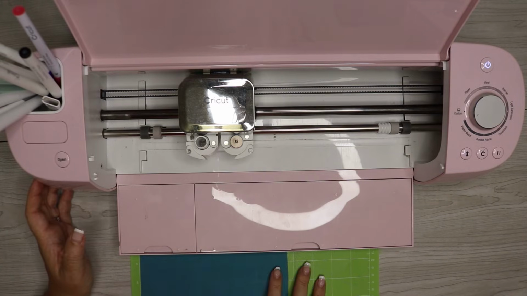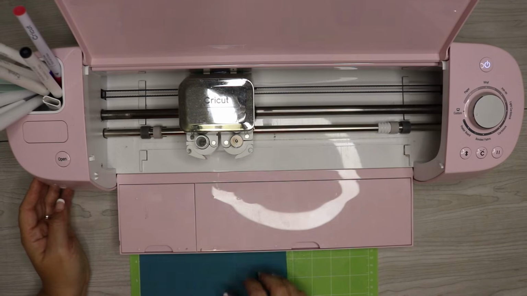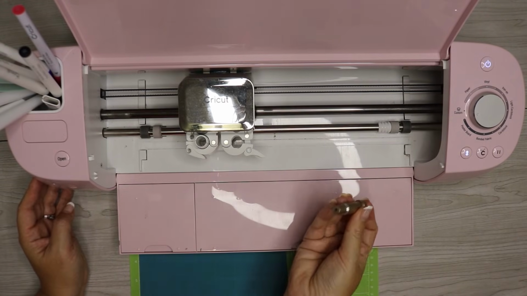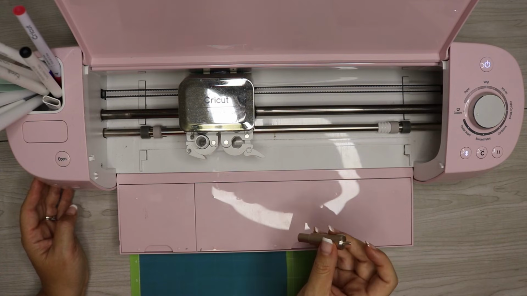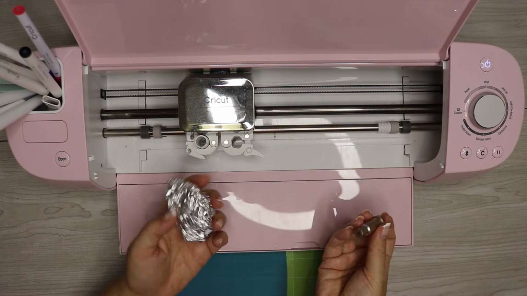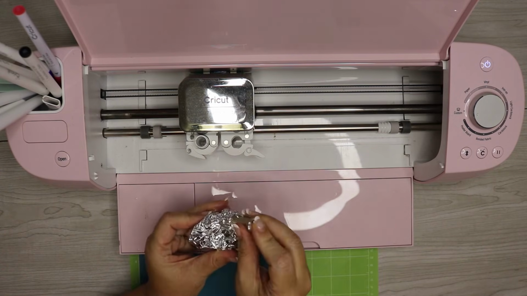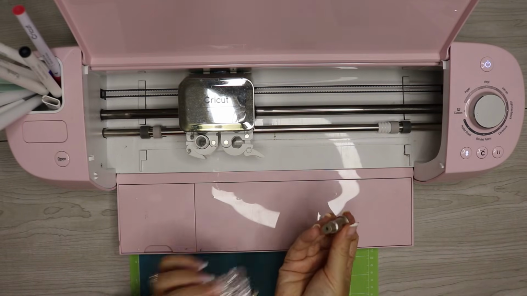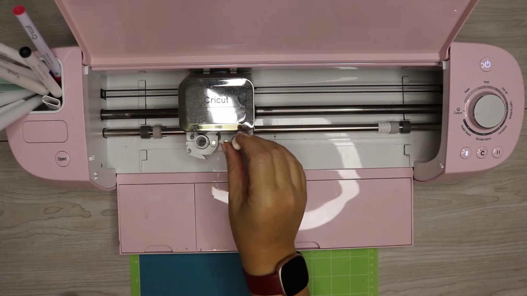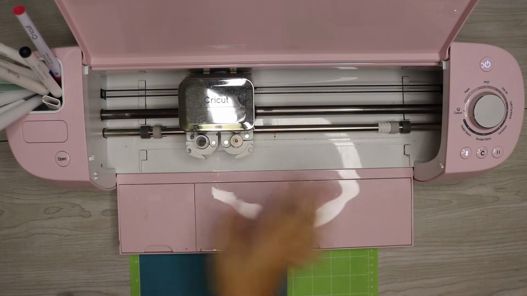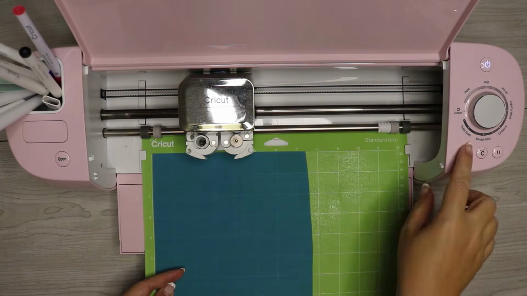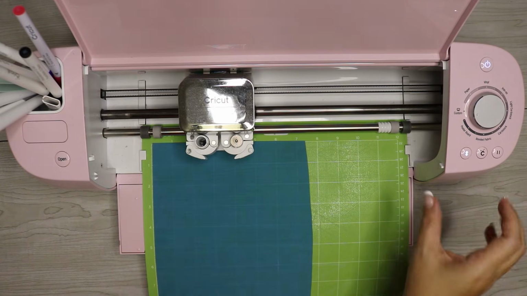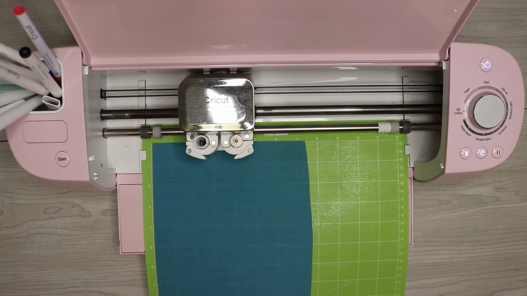So before cutting, I highly recommend making sure you have a new blade in here. And I am using a premium fine point blade, and that's gonna work the best. If you don't have a new blade, then make sure that you at least clean it off, and you can do that just by pushing this into some tin foil. And that's gonna help clean any little debris off of your blade, and that's gonna really help with cutting these little intricate circles. So now you're just gonna load your mat, and then let your Cricut cut everything out for you.